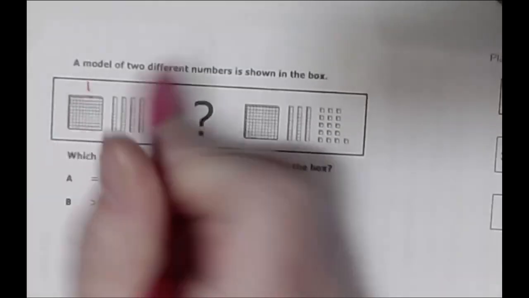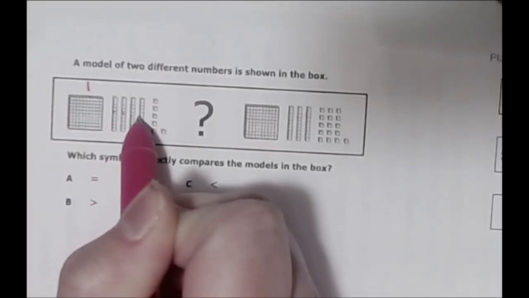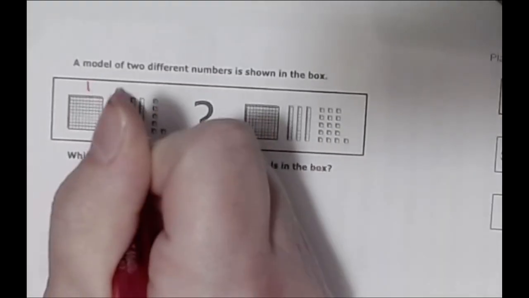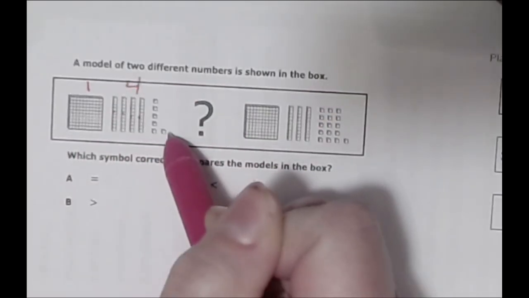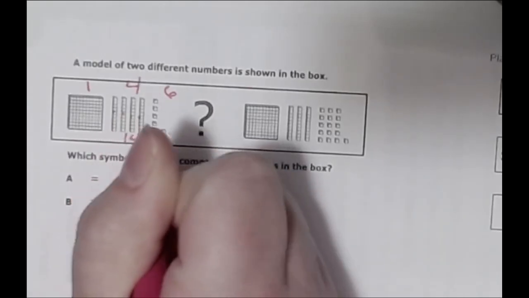Right here, a model of 2 different numbers is shown in the box. Which symbol correctly compares the models in the box? So students just have to write or add up these base 10 models. So your flat is worth 100. So there's 100. 1, 2, 3, 4 of the rods, which is 10s. So 4, and then how many units? 1, 2, 3, 4, 5, 6. So this number on this side represents 146.